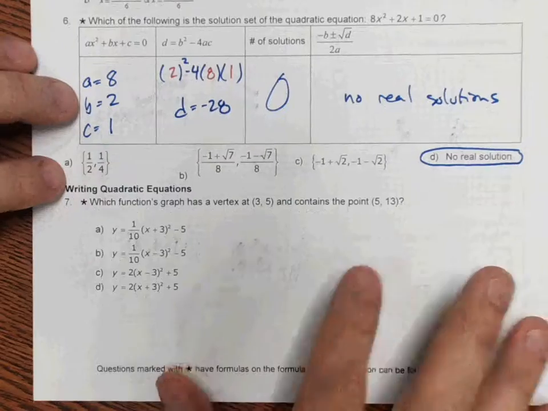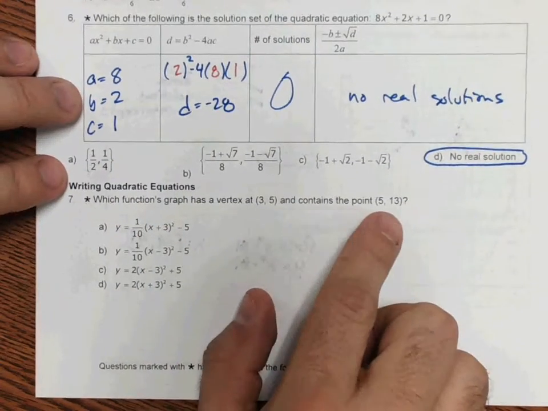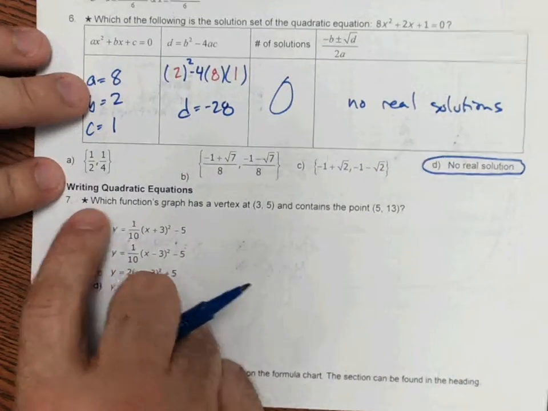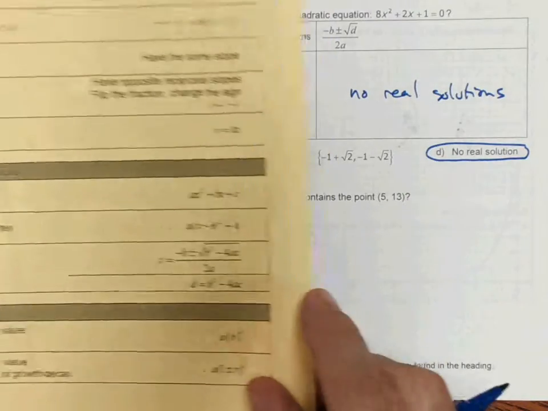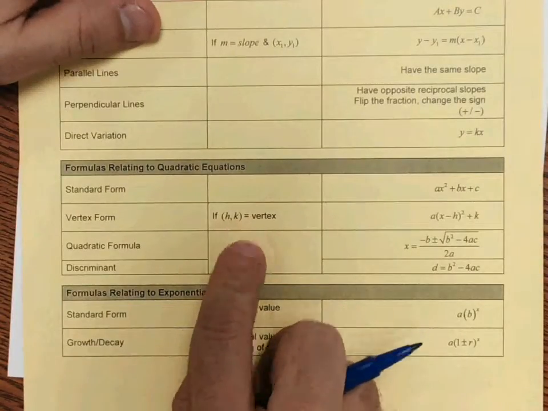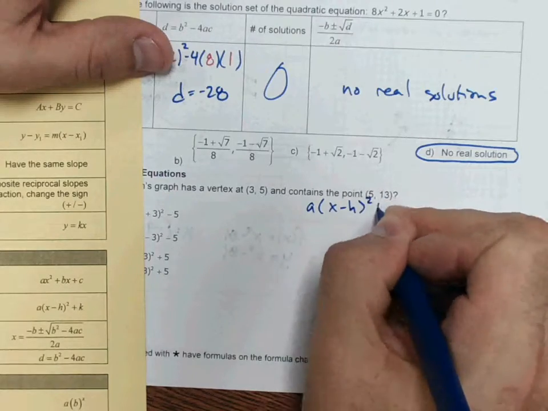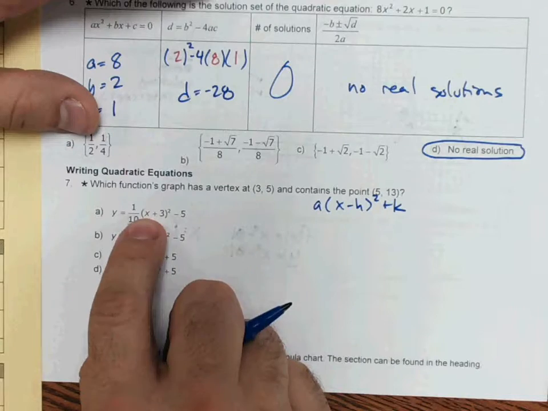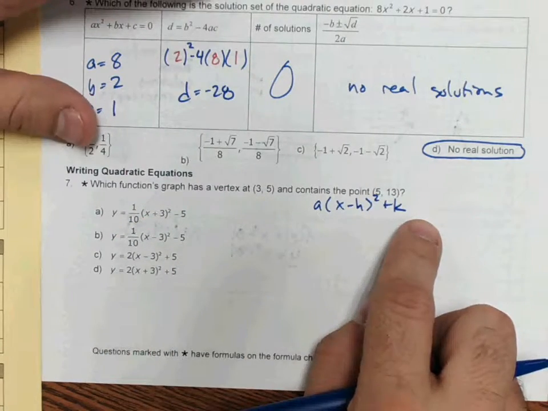Number 7 asks which function's graph has a vertex at 3, 5 and contains the point 5, 13. Now, there's a star here, because we have the vertex form of a quadratic equation, which looks like this, if h comma k is the vertex. So that's a times x minus h squared plus k, which means that the opposite of the number on the inside should be the x value of the vertex, and the number on the outside should be the other value.